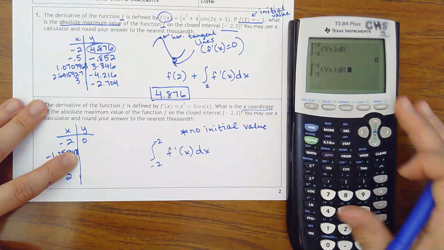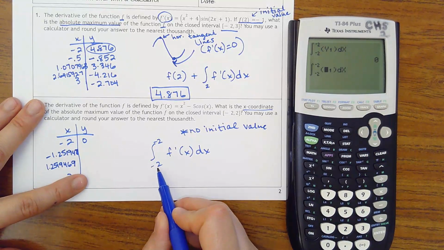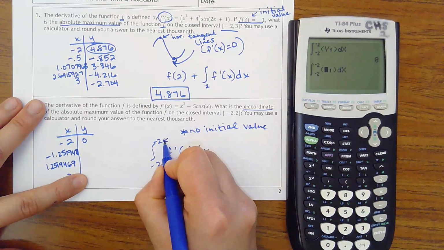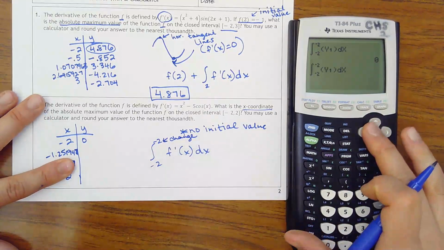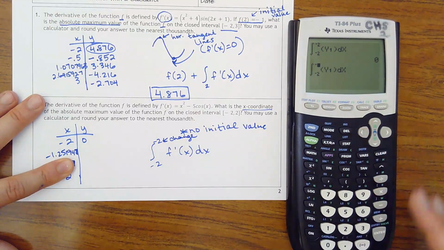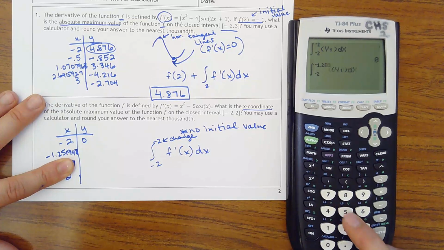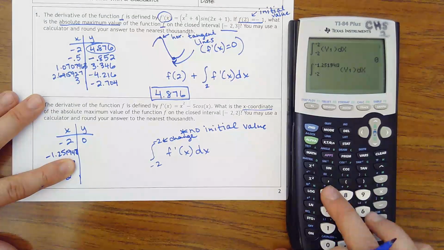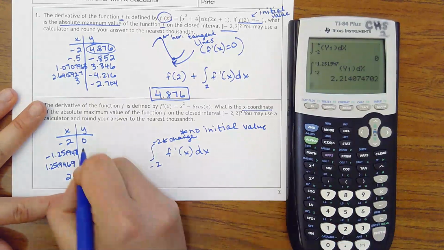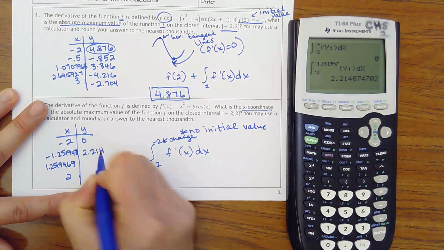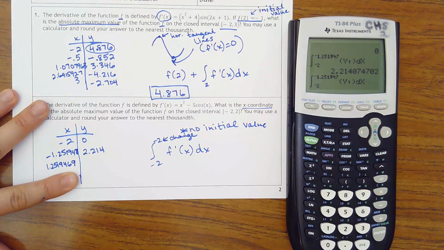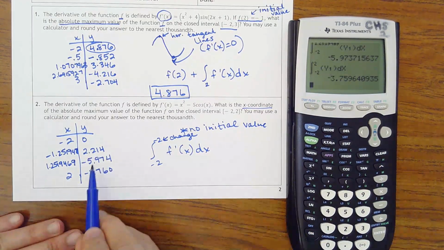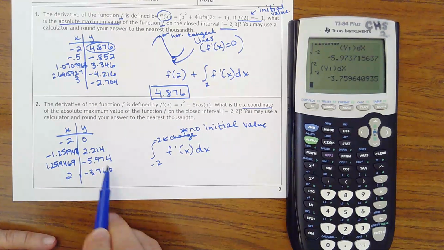And now what that allows me to do is take this. So I still want to go from negative 2. Now I keep changing the upper bound. So now I want to put in this decimal of negative 1.251947. And then the next one. And then you should end up with these y values.